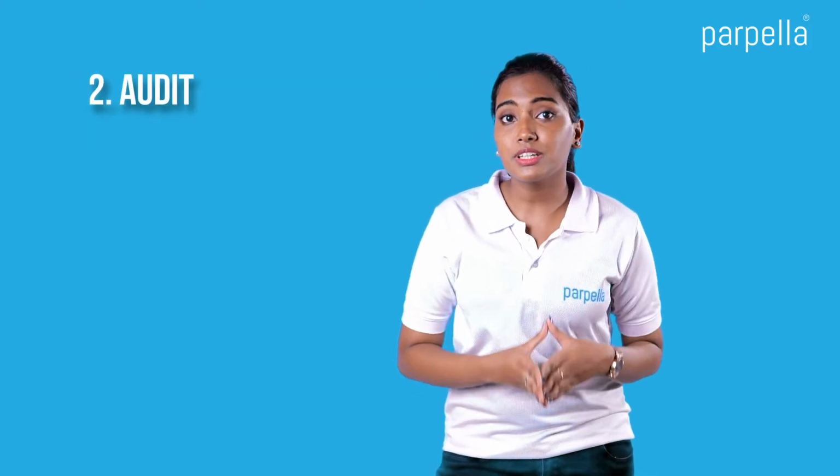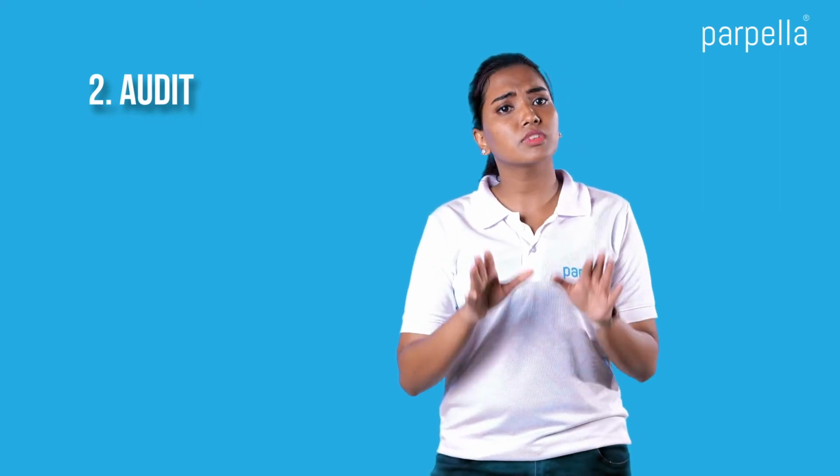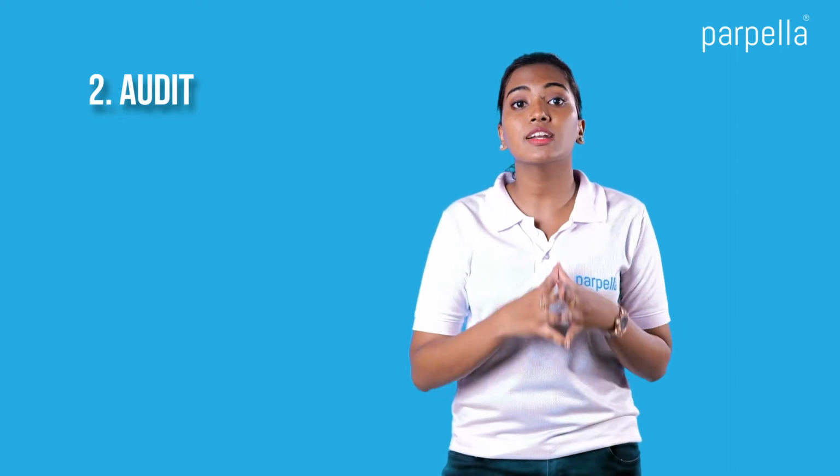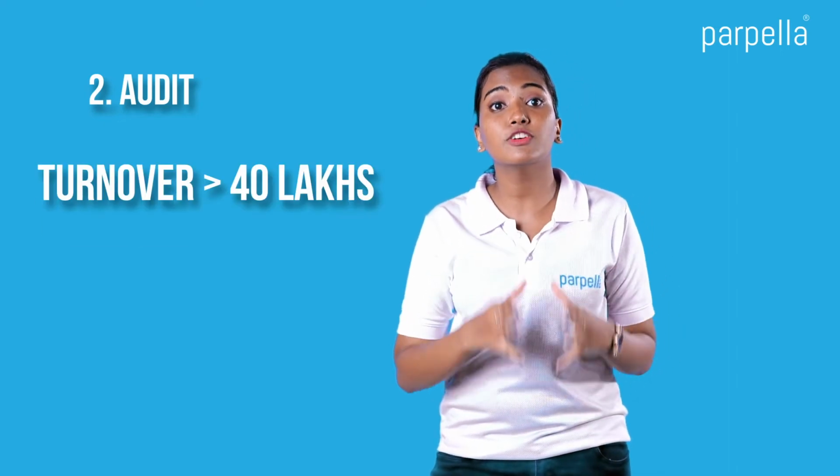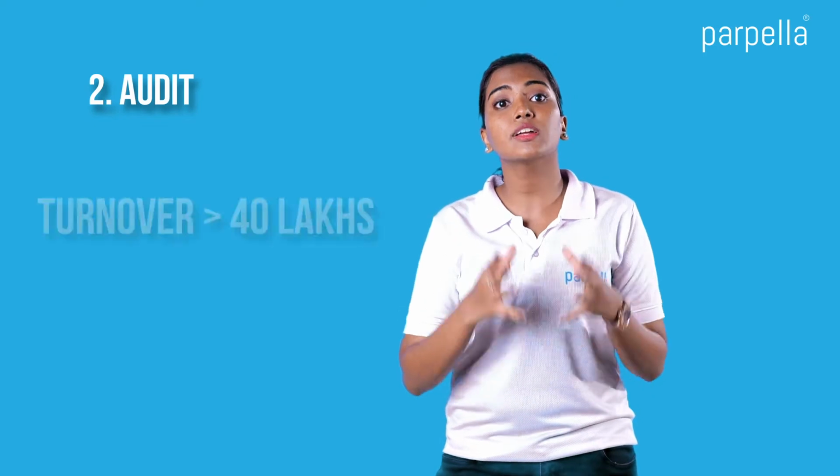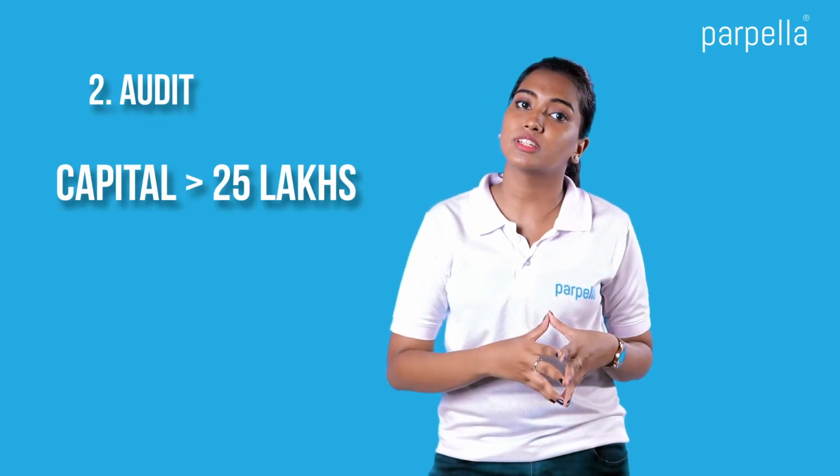The next one is audit. As of now, the accounts of a company are required to be audited mandatorily by a chartered accountant, though there are rumors that the audit requirement for a small company shall be removed. However, the accounts of an LLP are not required to be audited unless it has a turnover exceeding 40 lakhs in the financial year or capital exceeding 25 lakhs at the year end.